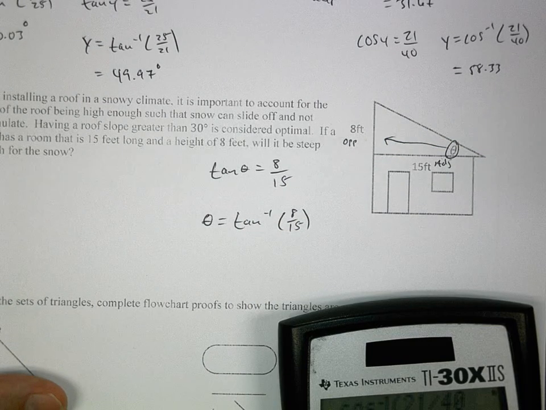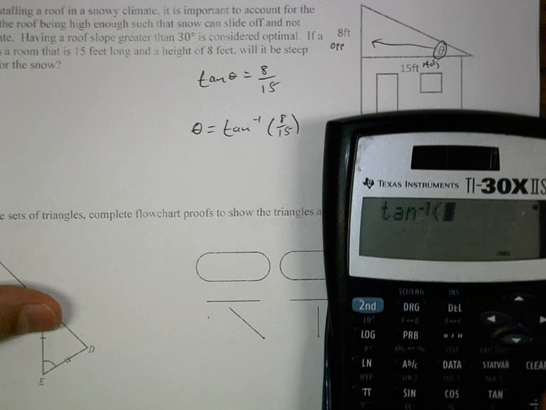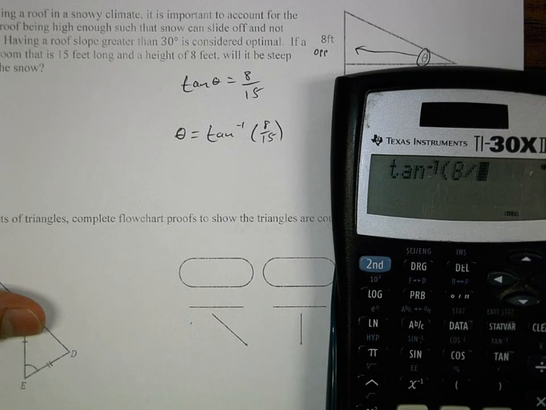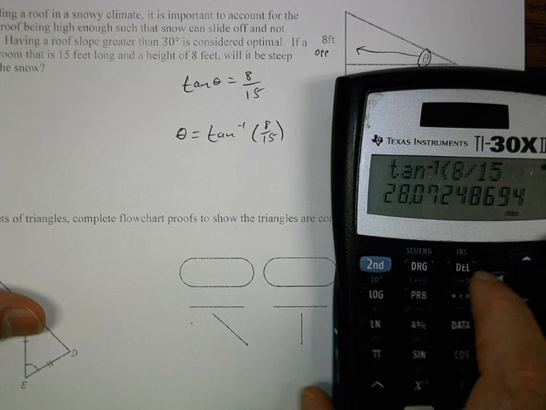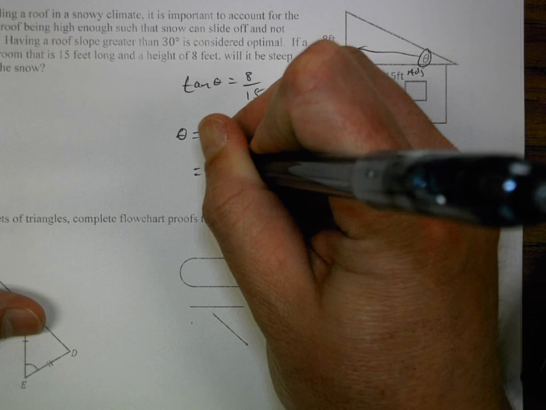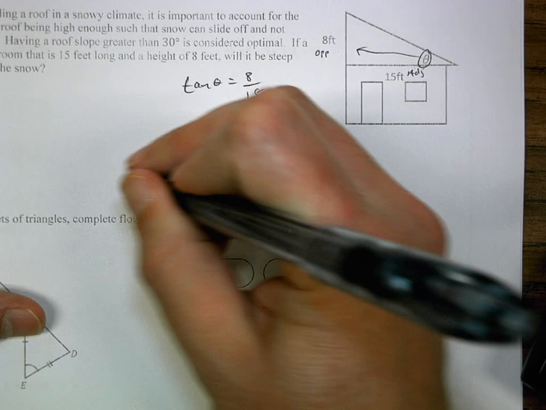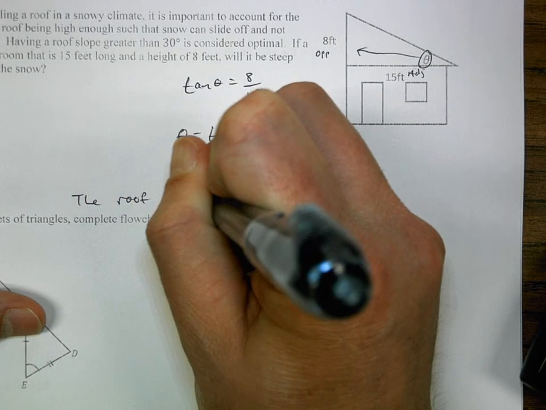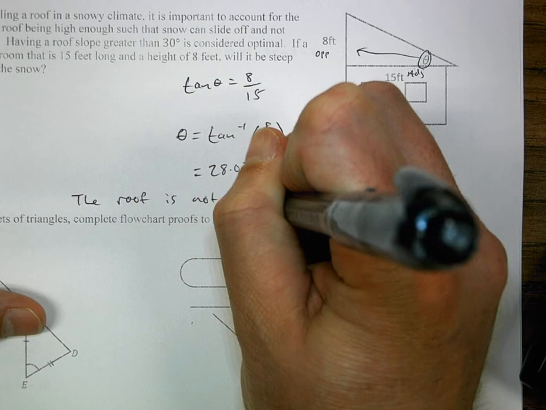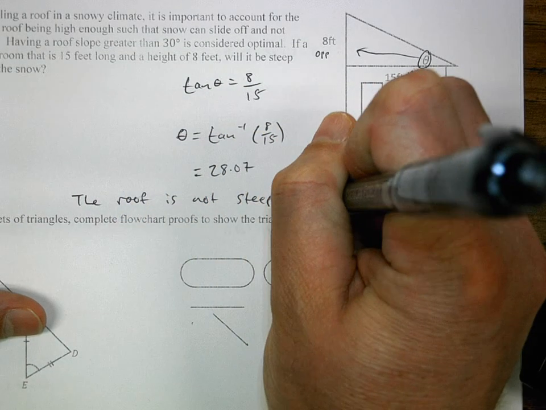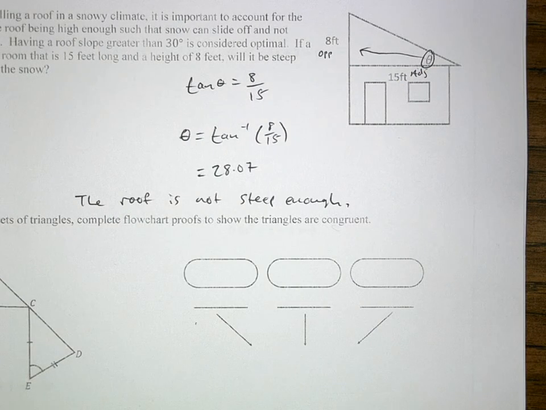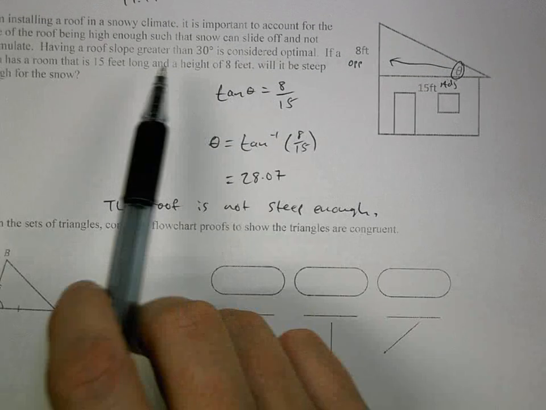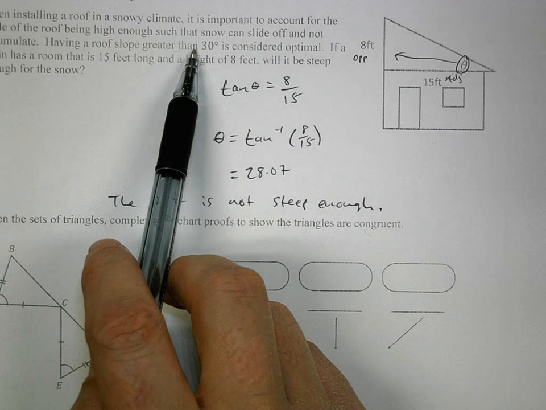Second tan of 8 over 15 gives us 28.07. And we would say the roof is not steep enough, because it's not at least 30 degrees, because it says having a slope greater than 30 is optimal.